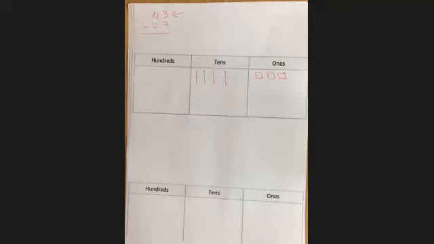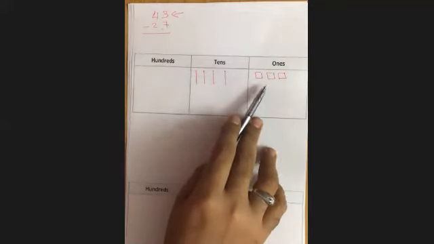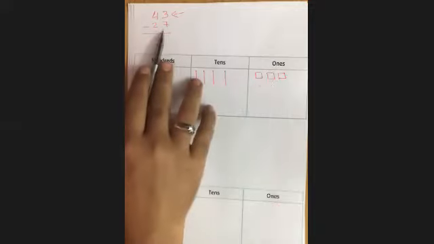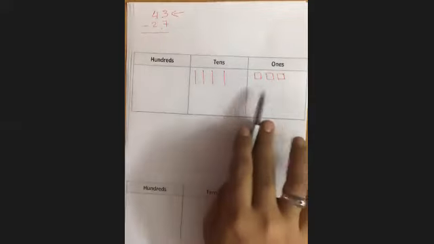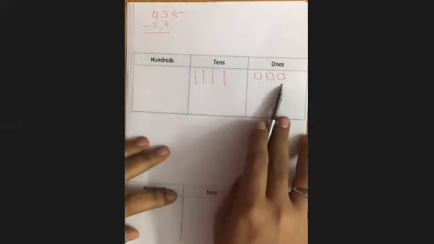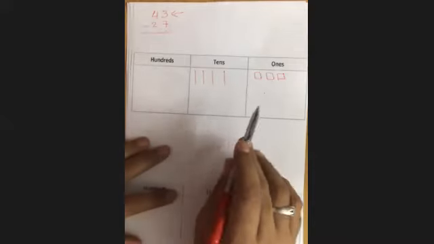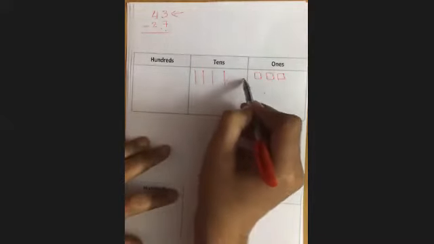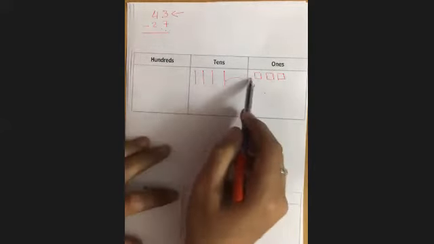Now, the easy step, we need to cancel 7 from ones. But I will stay here for a moment because here I have only 3, and now I want to cancel 7. So how come here I have only 3? As you can see, we have only 3 in ones, and now we need to cancel 7 squares. So what are we going to do to solve this problem? We are going to take 1 from tens and put it here.